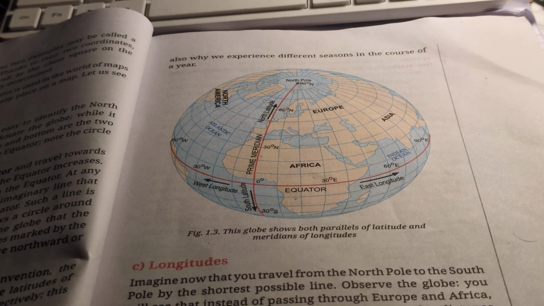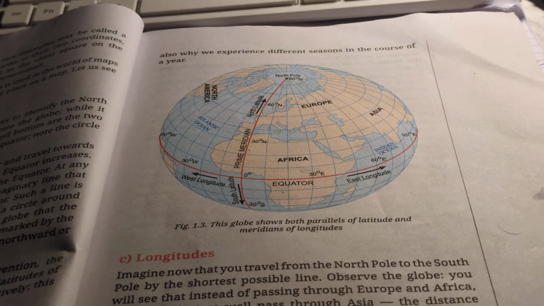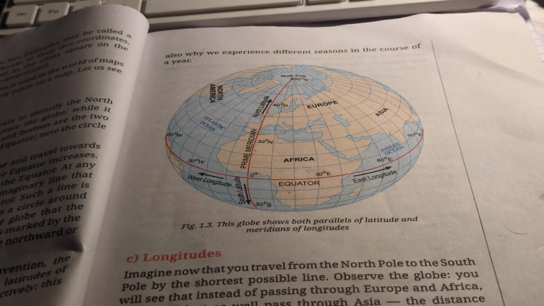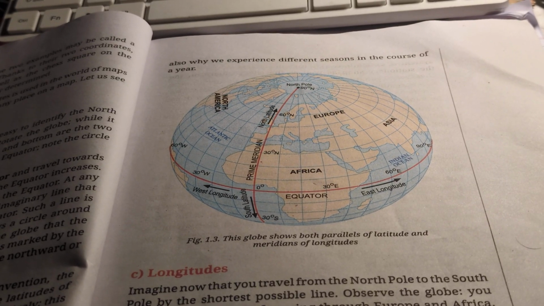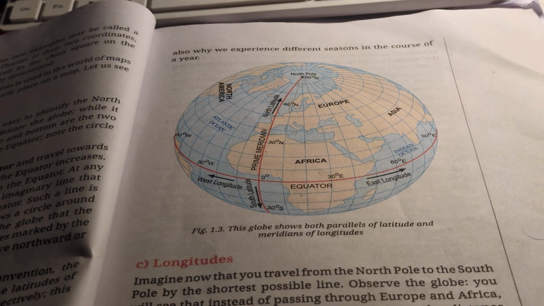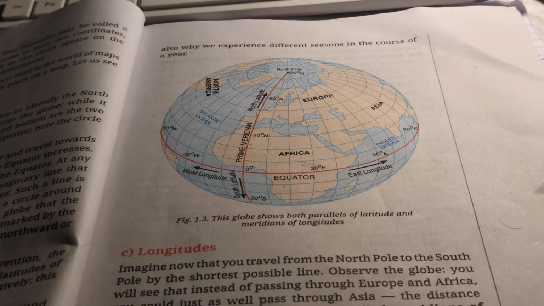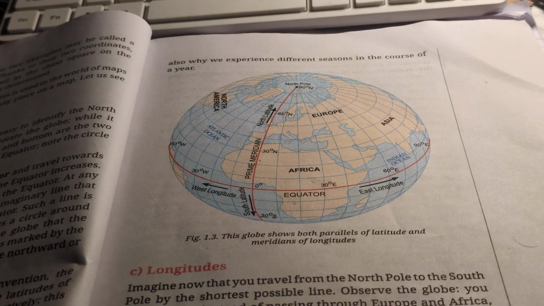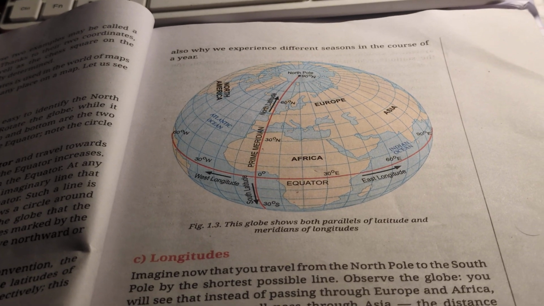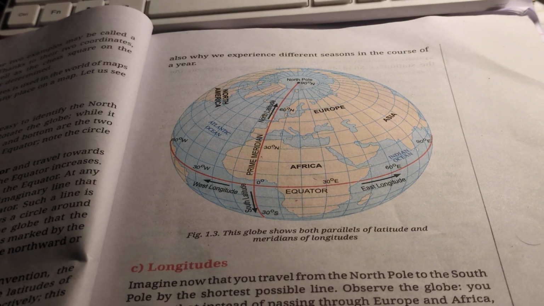That is called the Greenwich point or the Greenwich line. The longitude passing through the 0 degree of the Greenwich region is called the prime meridian or the Greenwich line. So prime meridian and Greenwich line are always the same.